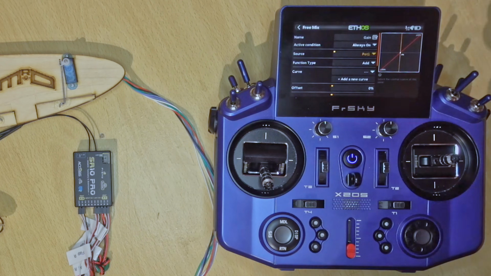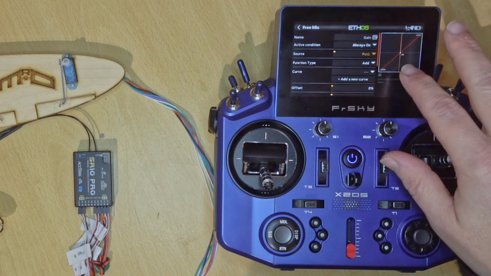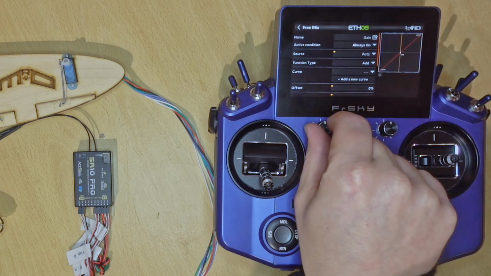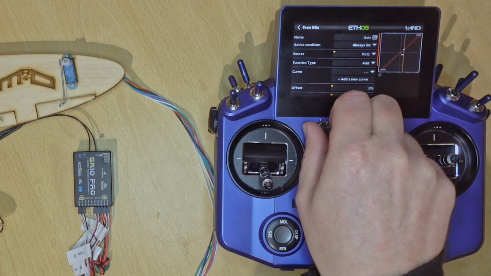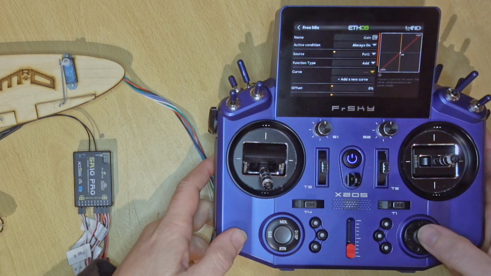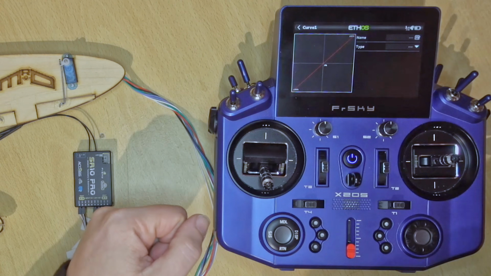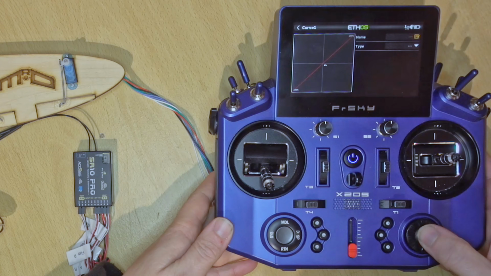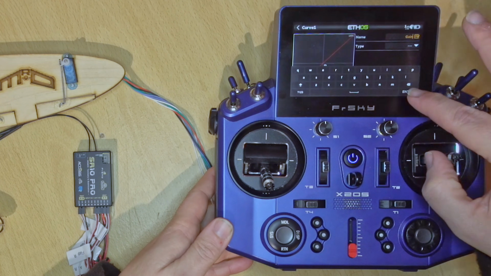Now with the gain, the way that it works is it actually only needs half of the signal. So it works from 0 to 100. And at the moment, if you see, our pot goes from -100 to 100. So what we need to do is add a curve. Now this is the way you set this up in ETHOS. We just go add curve. In OpenTX you need to set this up on the curve screen, so that's slightly different. I'm just going to call this gain so we know what it's for.